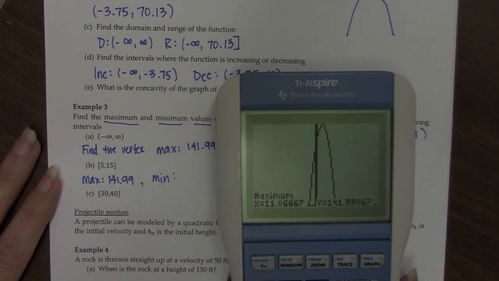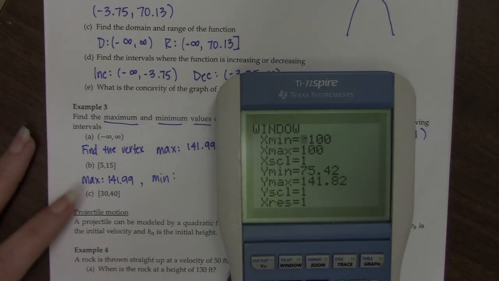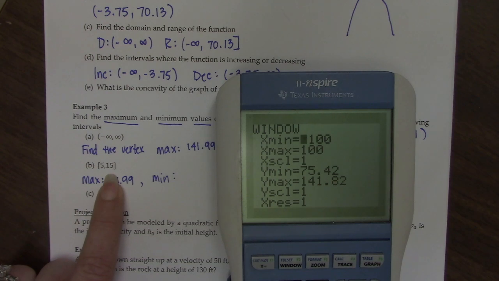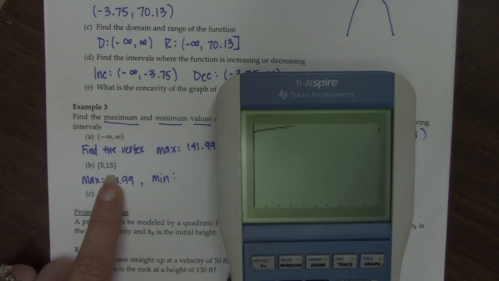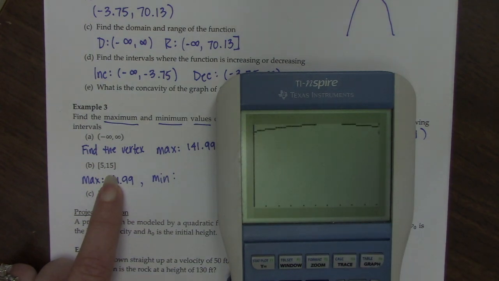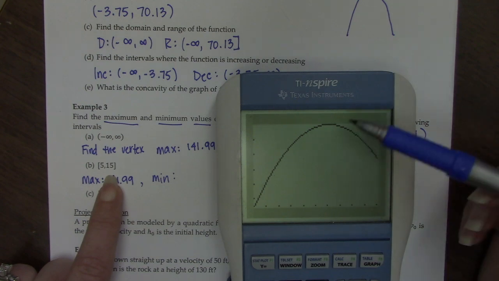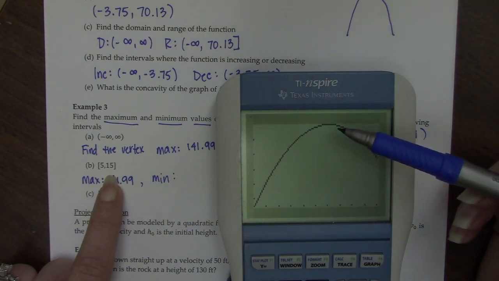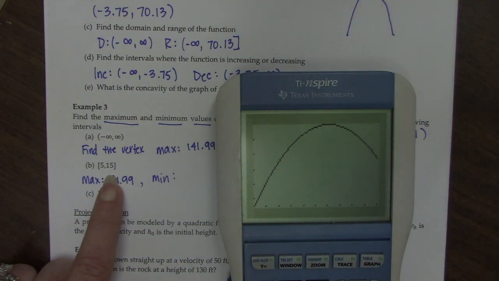So if we go back to our window here, we can actually assign these values to the window. So I can say, well, I only want to look at this graph from 5 to 15. And so this picture kind of looks a little funky, so I'm going to zoom fit again. And there we go. So just like we expected, the vertex is there. So that is definitely the maximum. So now we need to find the minimum.